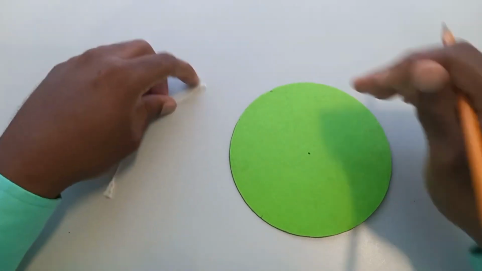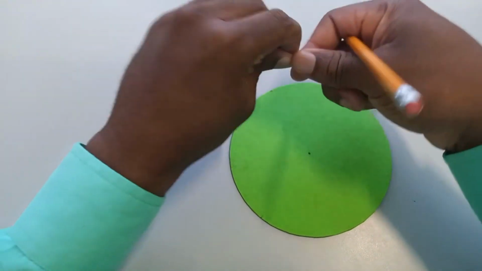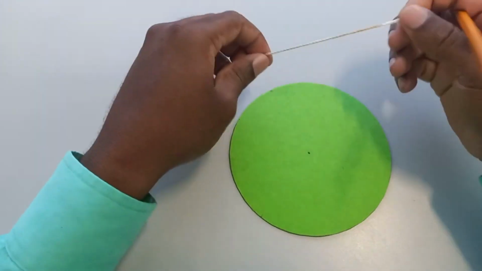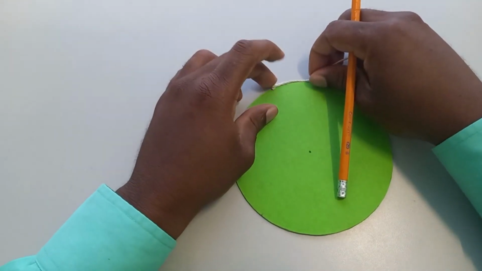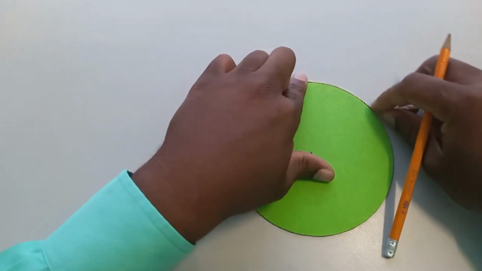So here we go. We mark those points, and from one of the points that we mark, the string is here and up here, but we'll go around.